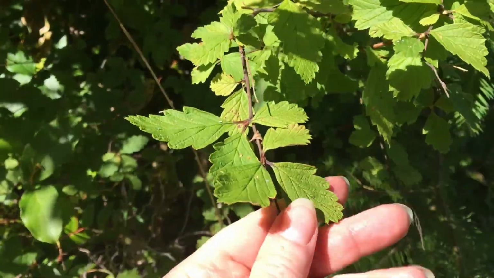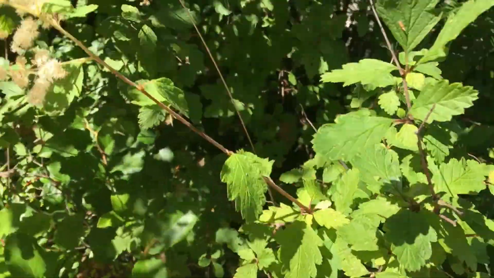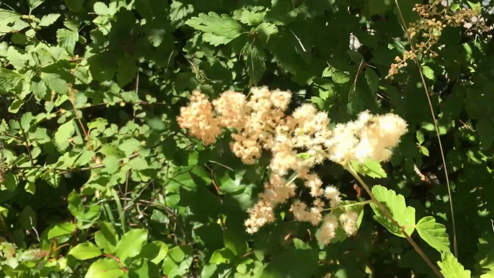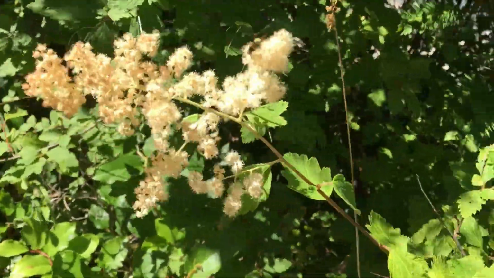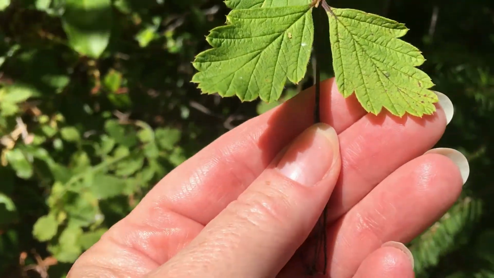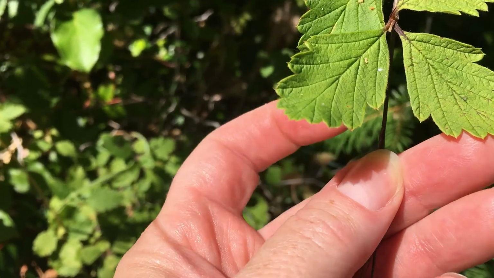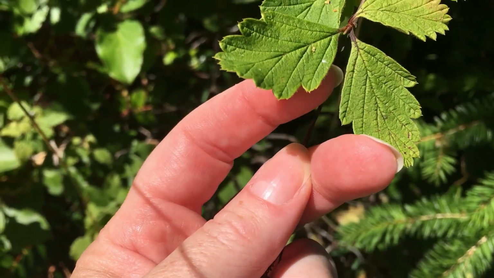Right, here's another new one. This is Ocean Spray, named for its sort of foamy looking flower. Looks like spray coming off the ocean, I guess. But notice its leaves. So kind of an ovate or egg-shaped leaf, but the base is very wedge shaped, very cuneate.